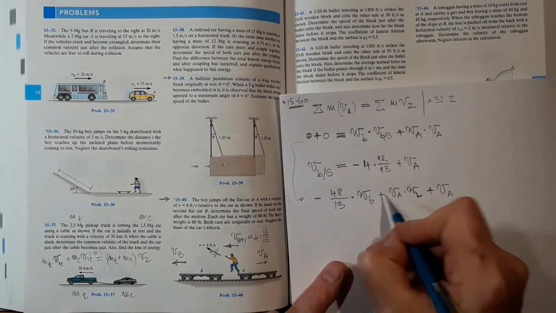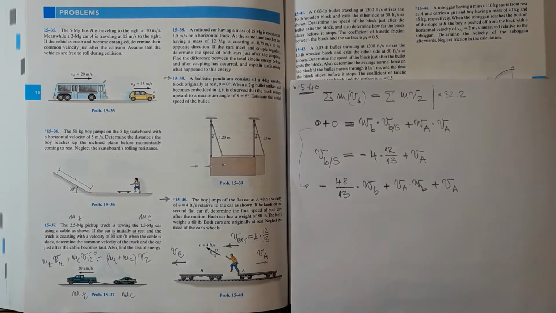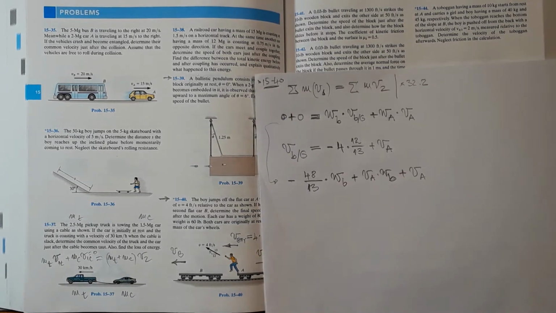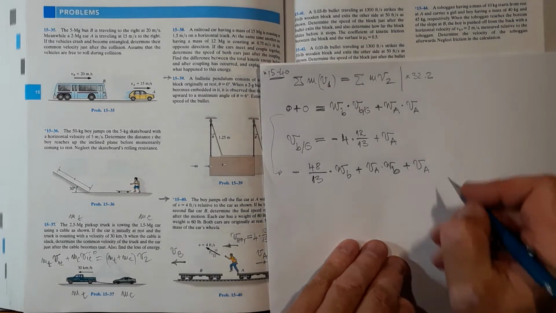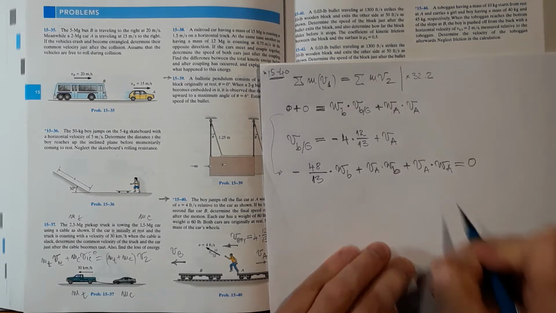I flipped, so it's velocity first and weight second, not the other way around.